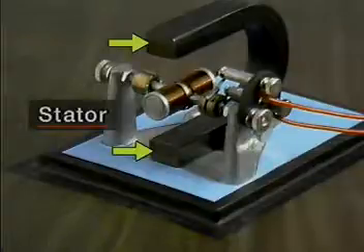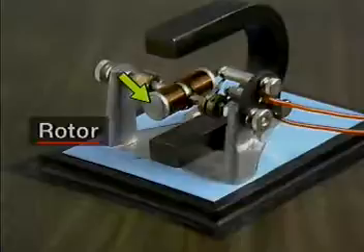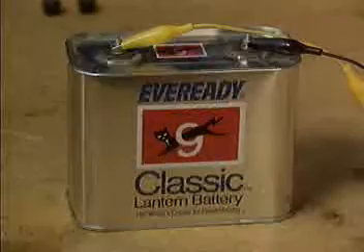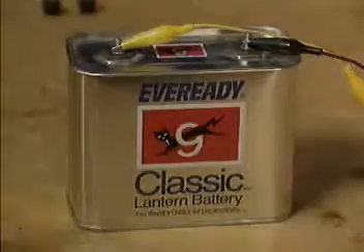The stator, or stationary part of this model, is a horseshoe magnet. The rotor, or rotating part, is simply a coil of conducting wire wound around a metal core. A battery supplies electricity to the motor. When current flows through the rotor's coil, it causes the rotor to become an electromagnet. The attraction and repulsion between the poles of the horseshoe magnet and the poles of the rotor cause the rotor to turn. During operation, the rotor must continuously switch polarity in order to maintain motion. In other words, the north and south poles of the rotor must switch.